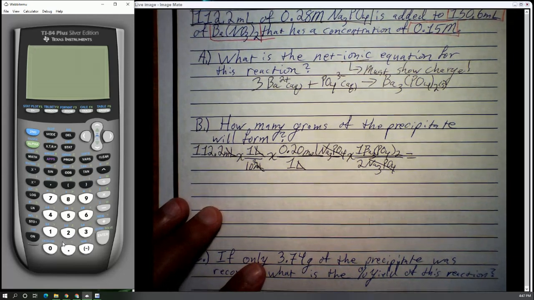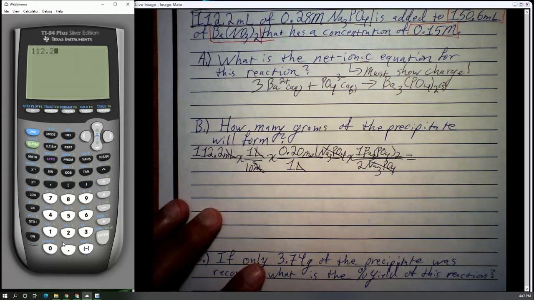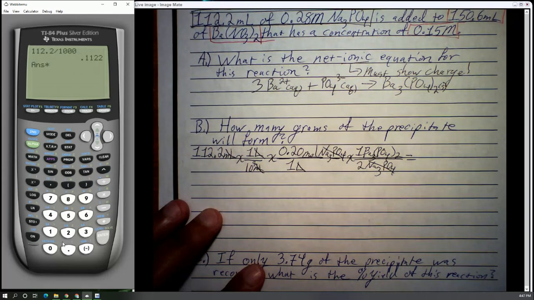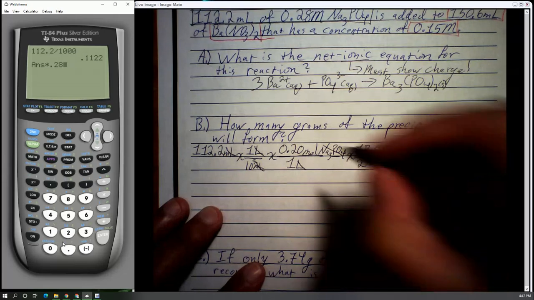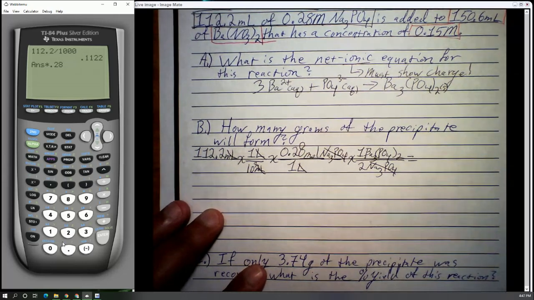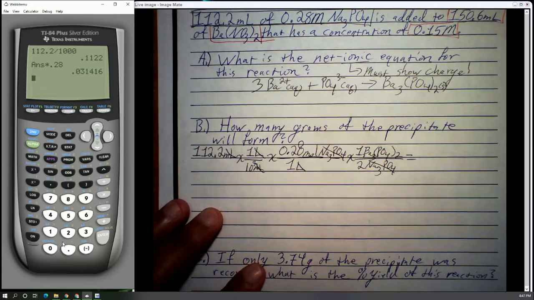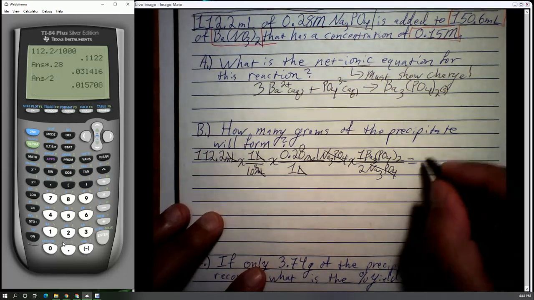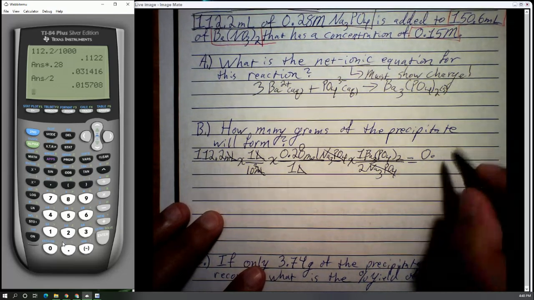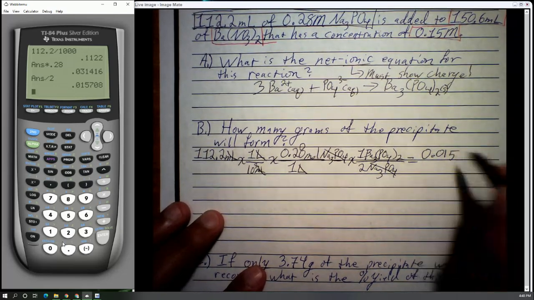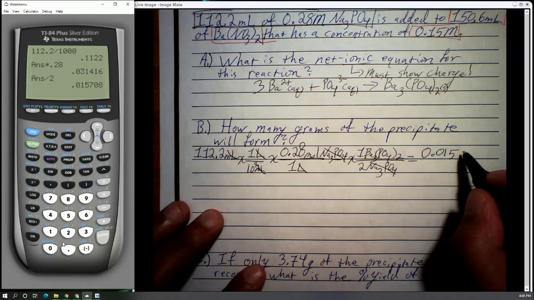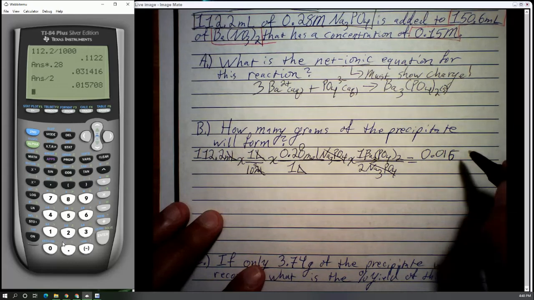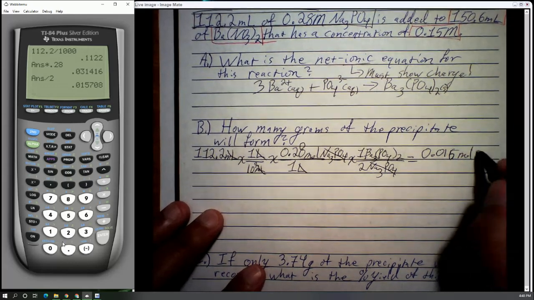So let's just do this out. 112.2 over 1,000 times 0.28 and then divided by 2. We get 0.015, actually 16, 2 sig figs from here, moles of our precipitate.